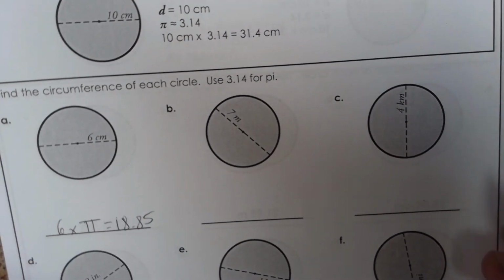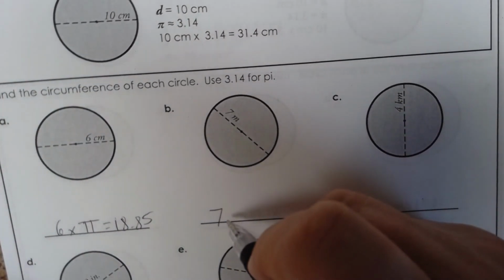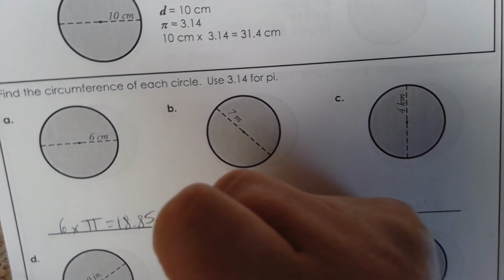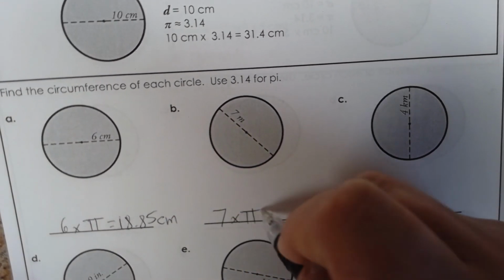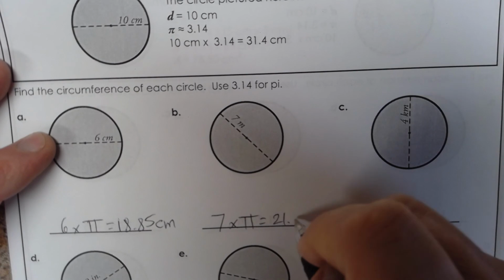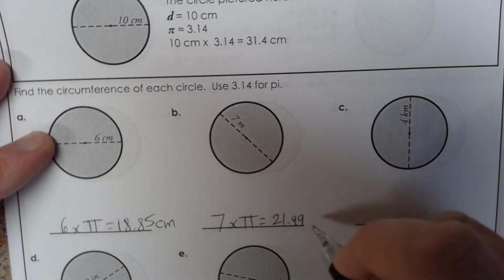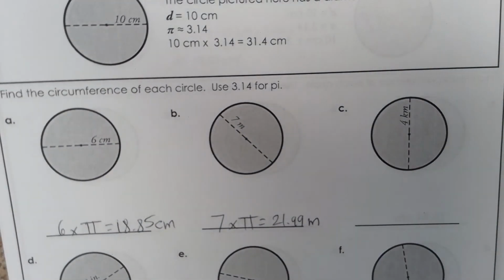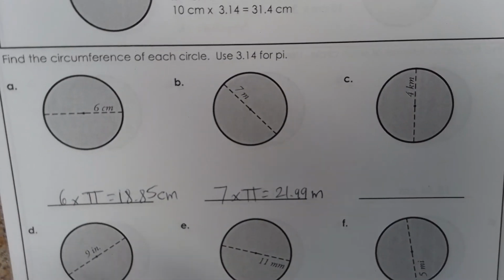Here we have a diameter of 7 meters, and this should be centimeters. 7 times pi is 21.99 meters. I'll leave you to do the rest of those.